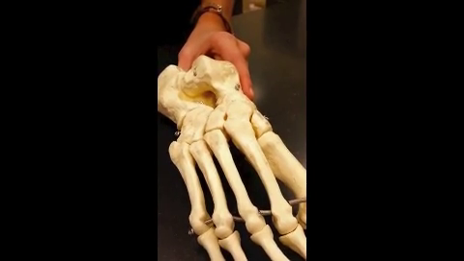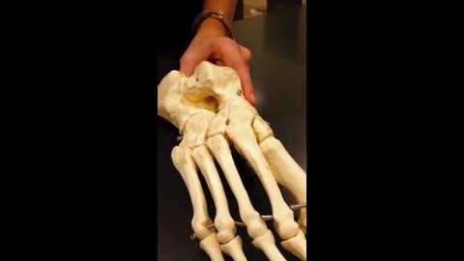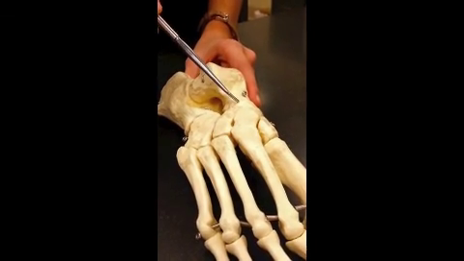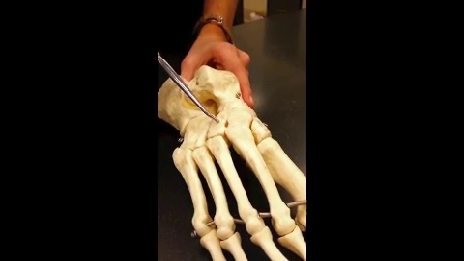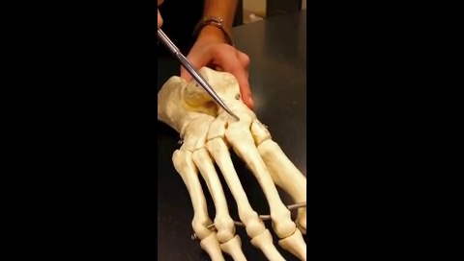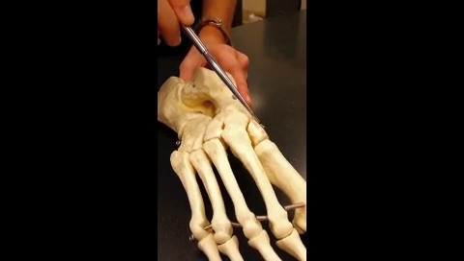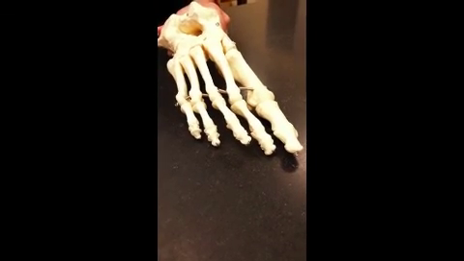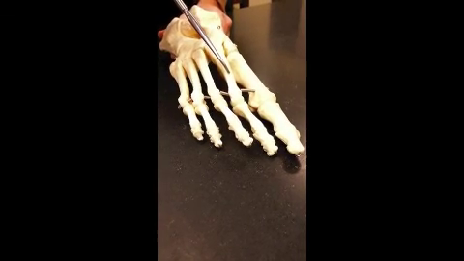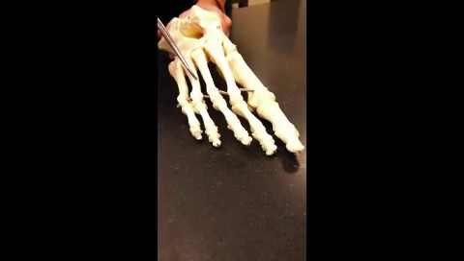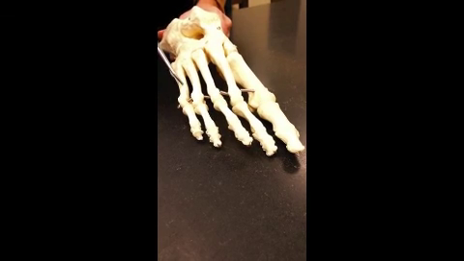This is the foot. This is the talus, the calcaneus, the navicular, and the cuboid. You have the lateral cuneiform, the intermediate cuneiform, and the medial cuneiform. Next we have the metatarsals. This is metatarsal 1, metatarsal 2, metatarsal 3, metatarsal 4, and metatarsal 5.